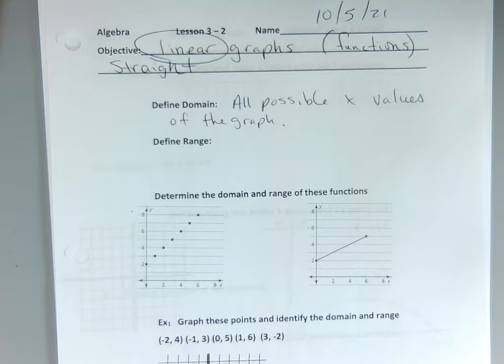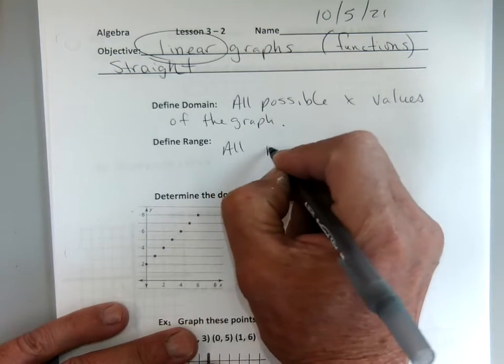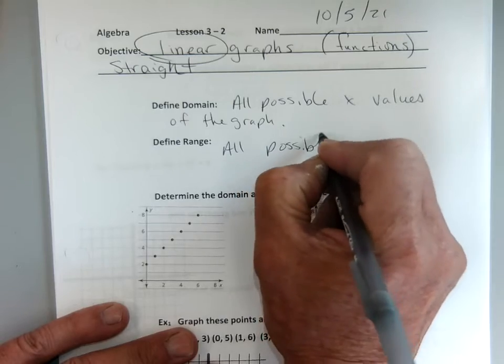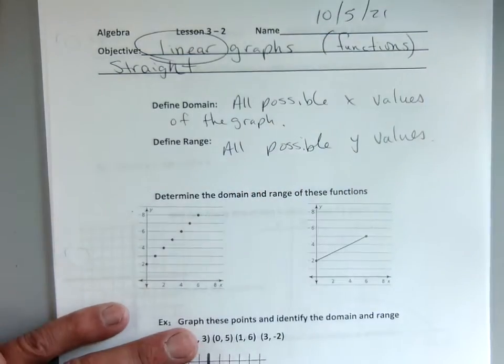We talked about this yesterday. Domain is how wide. Does that make sense? It's the width of a graph, because those are the x values. Okay? The range is all possible y values.